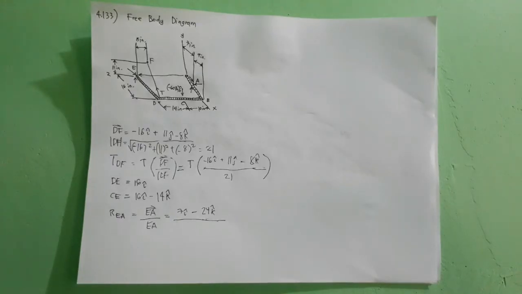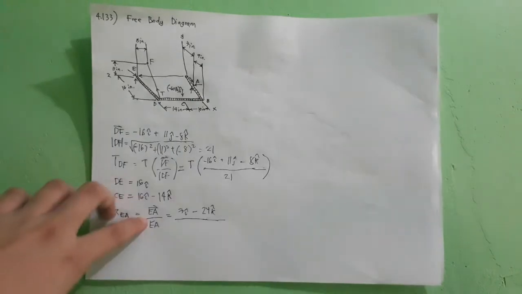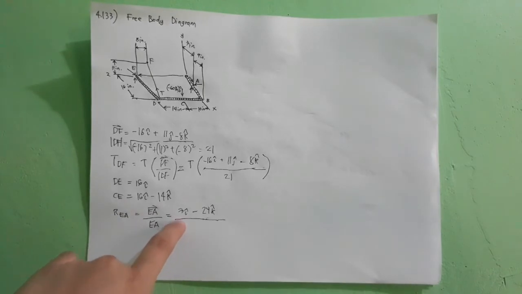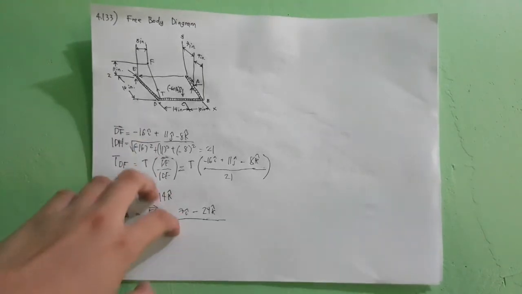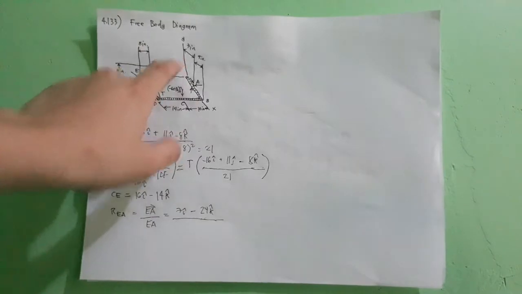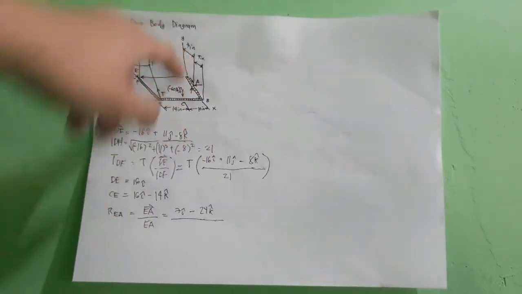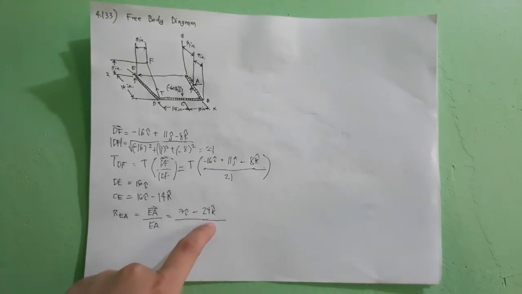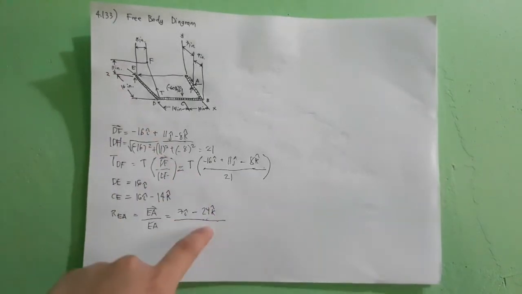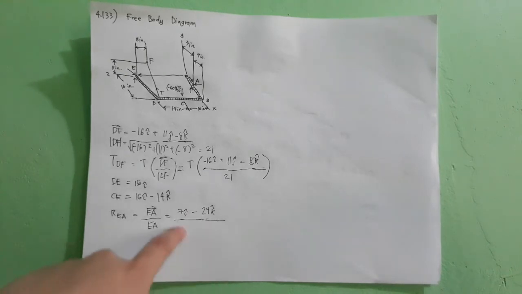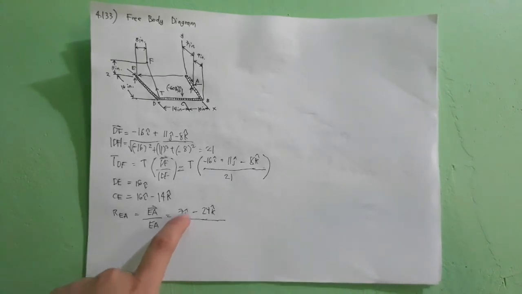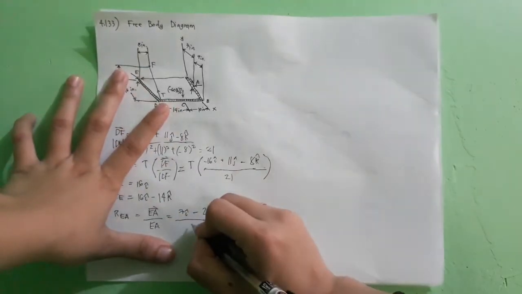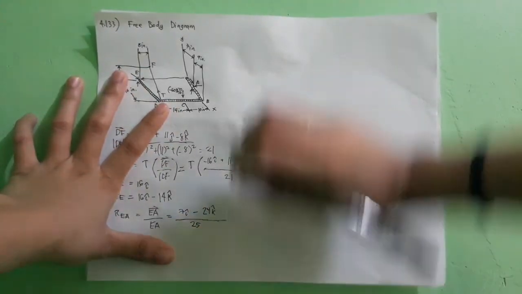So the unit vector REA is equal to EA over the magnitude of EA. In the x-axis of EA we have 7, and in the z-axis we have negative 24. So the magnitude of EA is equal to 25.